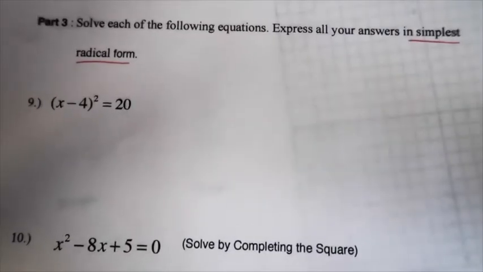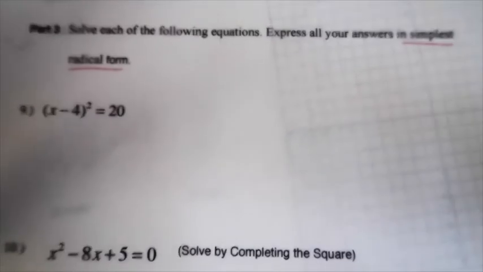Part 3. Solve each of the following equations. Express all your answers in simplest radical form. Let's look at number 9. We have (x − 4)² = 20.